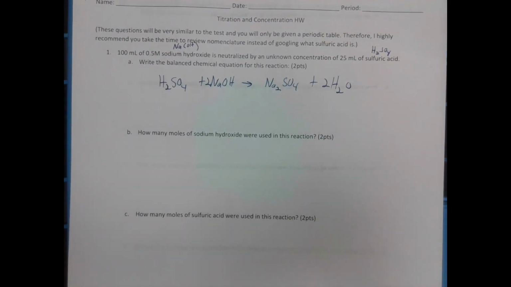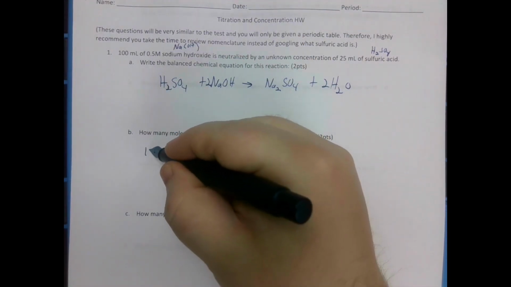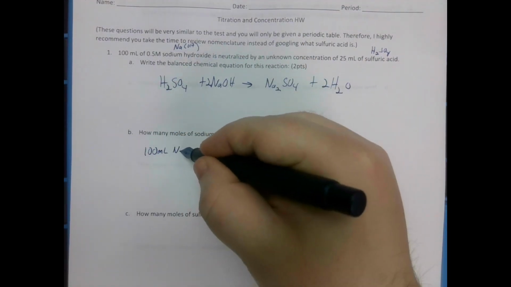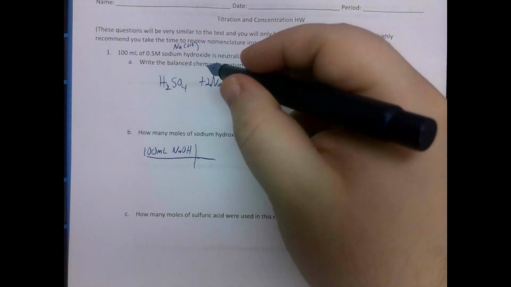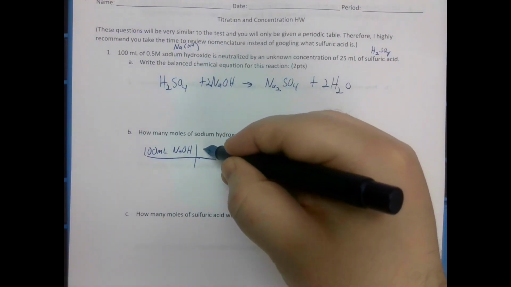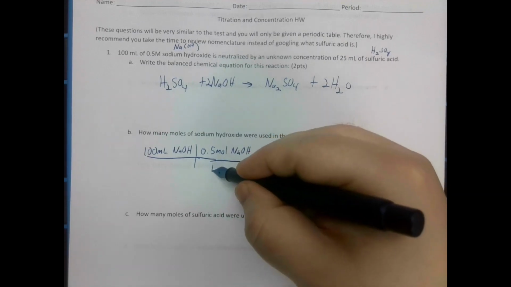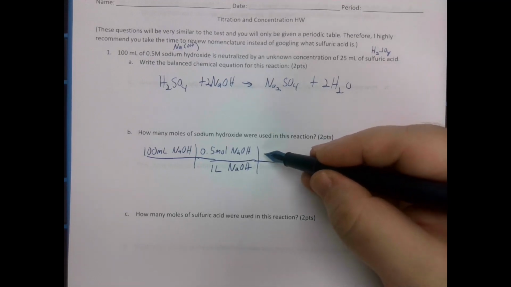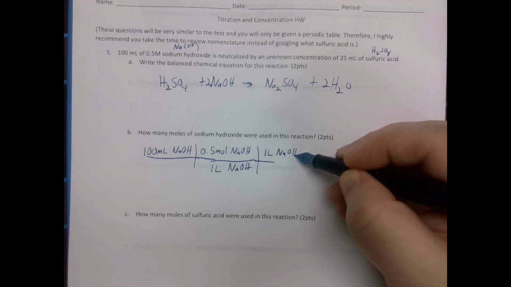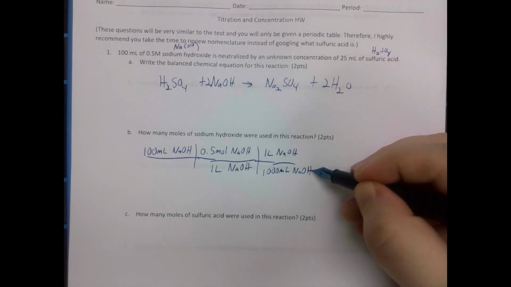How many moles of sodium hydroxide were used in this reaction? So we were given this information. We were given 100 milliliters of NaOH, and we were given this conversion factor of 0.5 mole of NaOH per 1 liter of NaOH. And we know that 1 liter of NaOH is equal to 1,000 milliliters of NaOH.